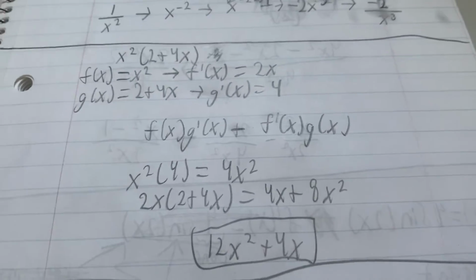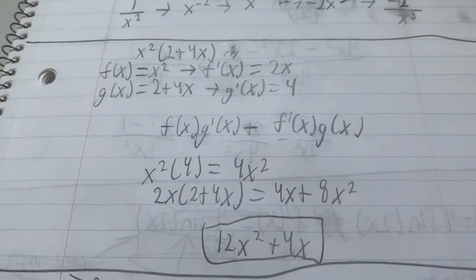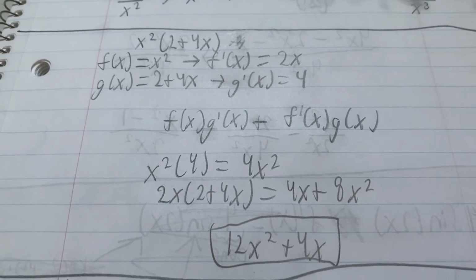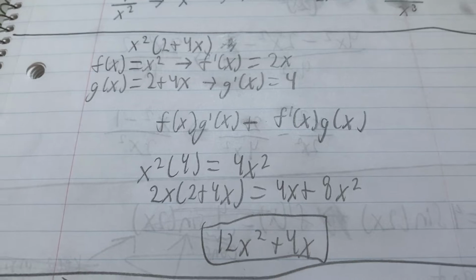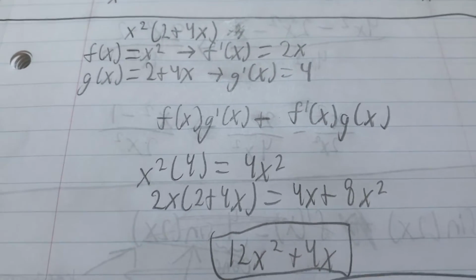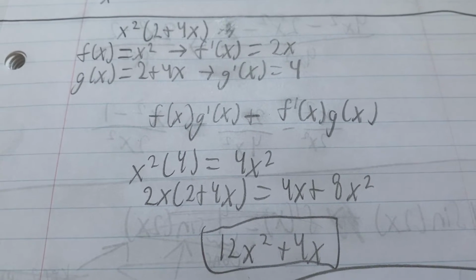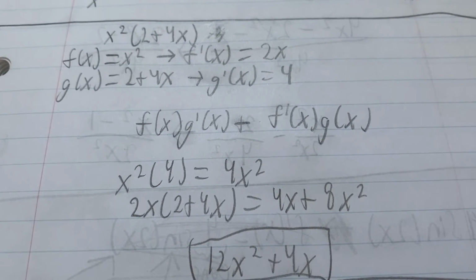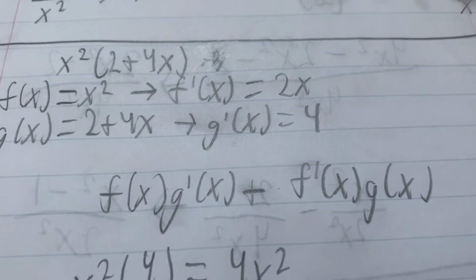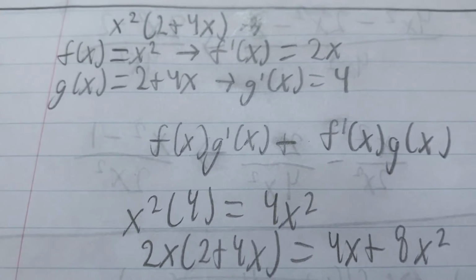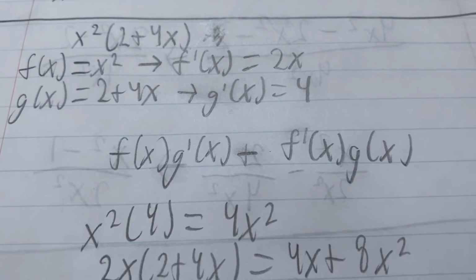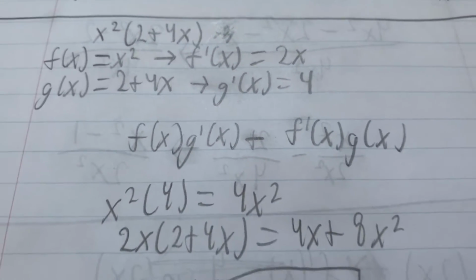Next up, we're going to talk about the product rule. Now, again, some people would ask, why do we have to use the product rule? In calculus, it gets a little more complicated. Obviously, for this, you can just distribute, but I just wanted to use an easy example to show how the product rule works. So we have two functions, f of x and g of x. f of x equals x squared, f prime of x equals 2x, g of x equals 2 plus 4x, and then g prime of x would then just equal 4. Very, very simple calculations. Make sure you can just do that stuff in your head.